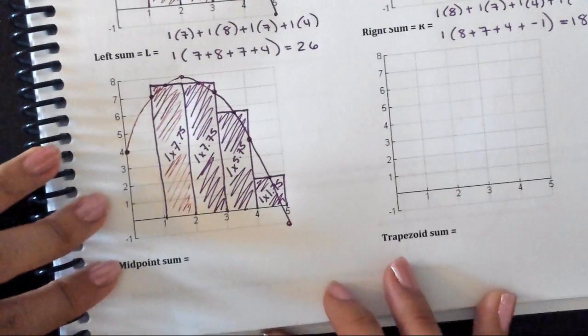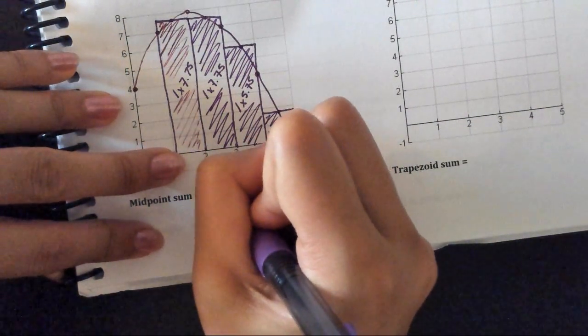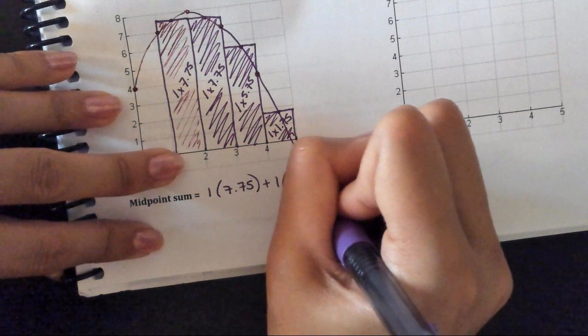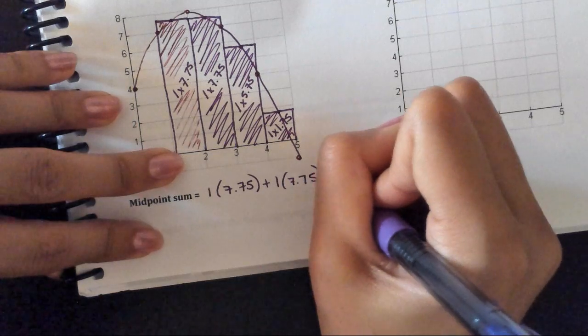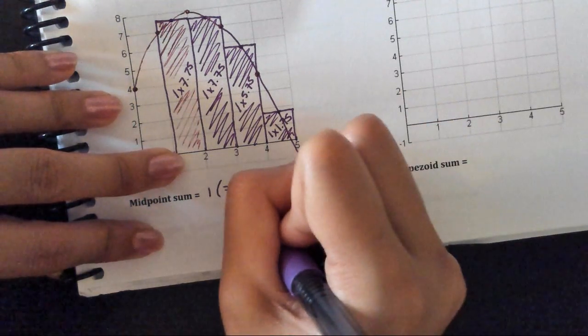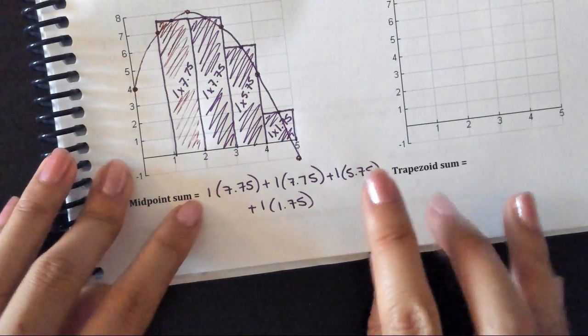Okay? So, my midpoint sum will be 1 times 7.75 plus 1 times 7.75 plus 1 times 5.75 plus 1 times 1.75. You don't have to write it like this.